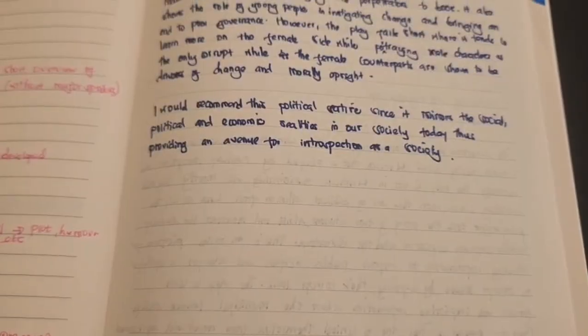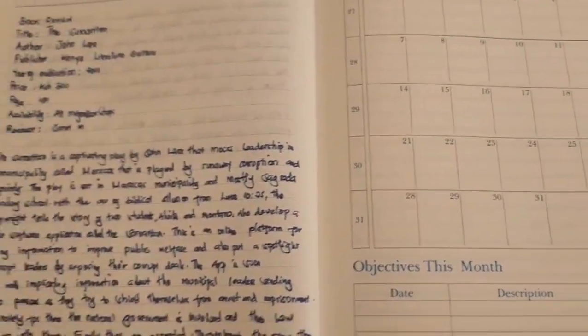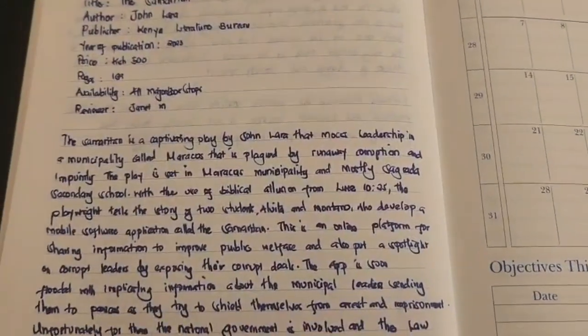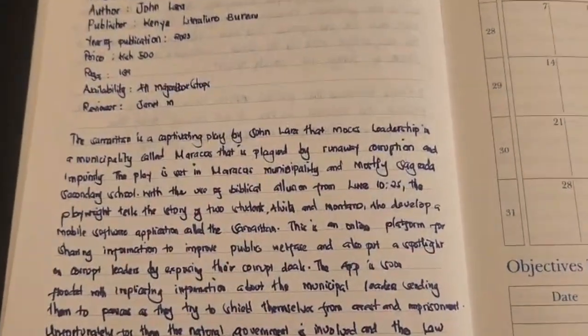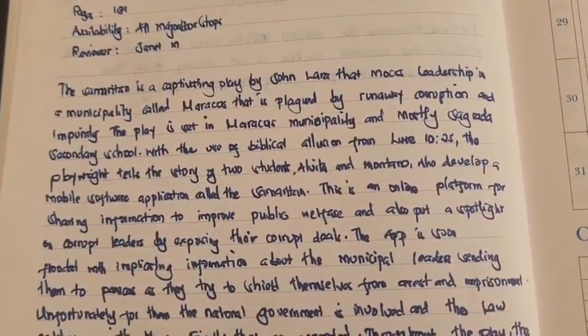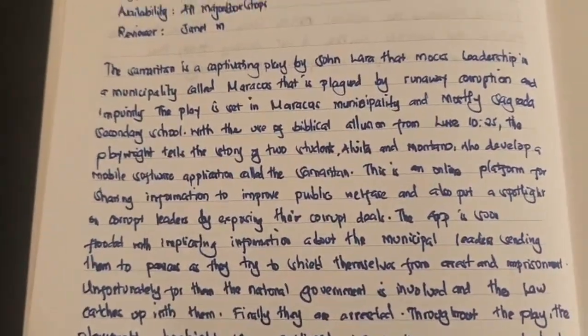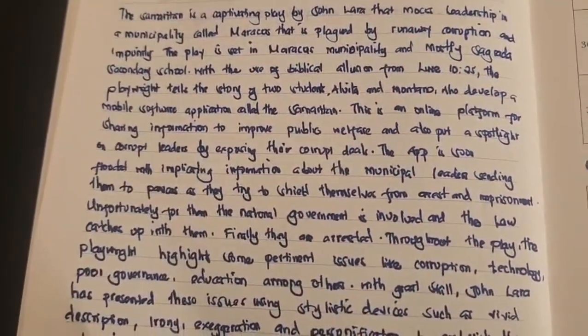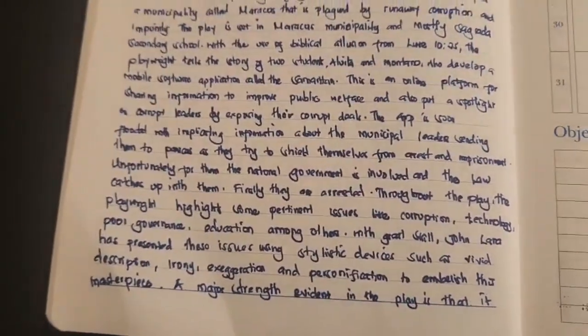Now, if you see clearly in the book review, I've given the themes that have been highlighted in this book. I've mentioned the theme of corruption, as I've also mentioned the theme of innovation, the theme of poor governance, the theme of education, among others.